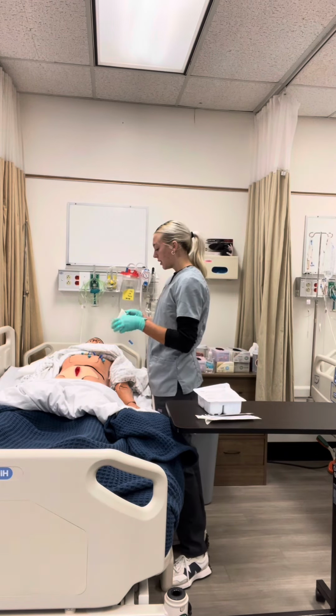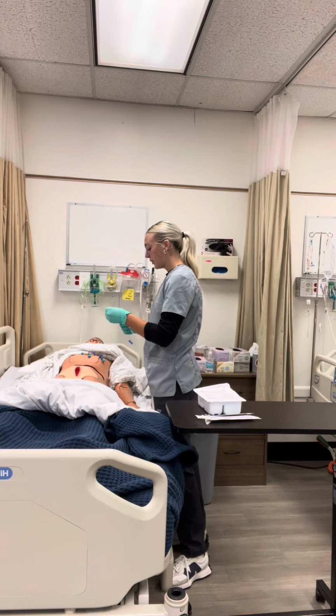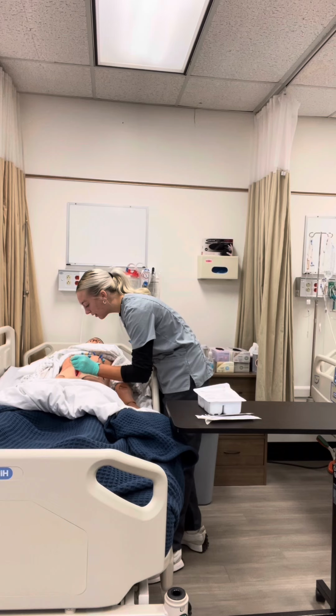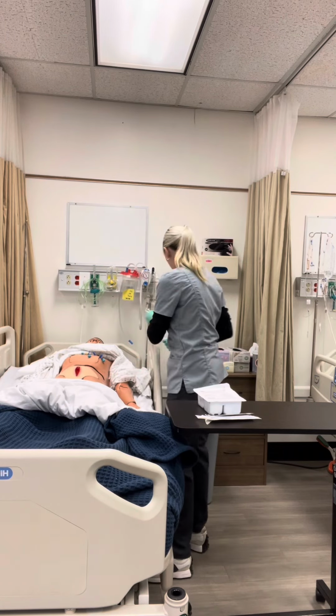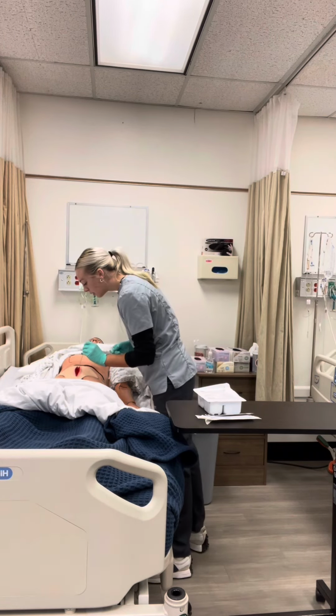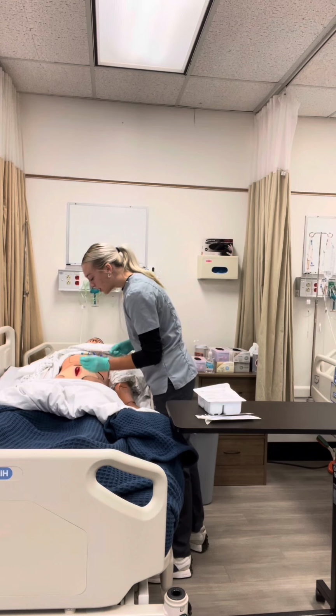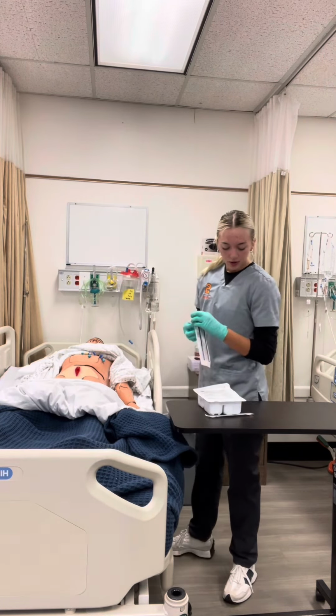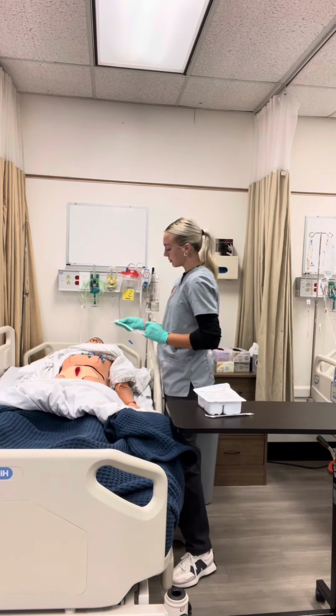So I'm going to take my cotton swabs. I'm going to check each side for tunneling. I'm just going to lightly run my swab around the edges. Okay, no tunneling is present. That's great. Now I'm going to measure my patient's wound.